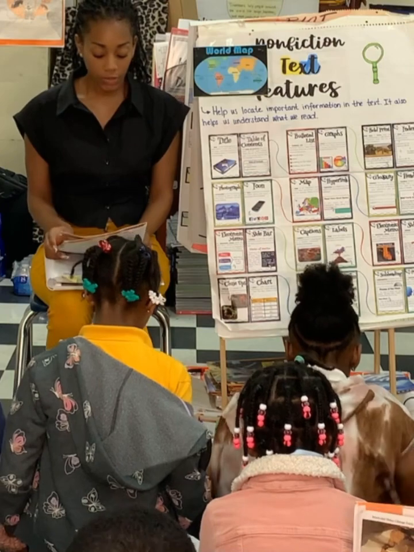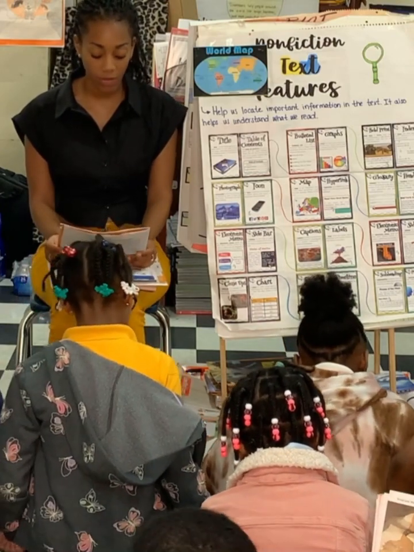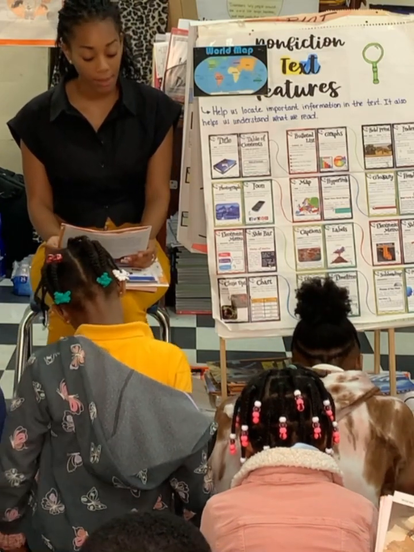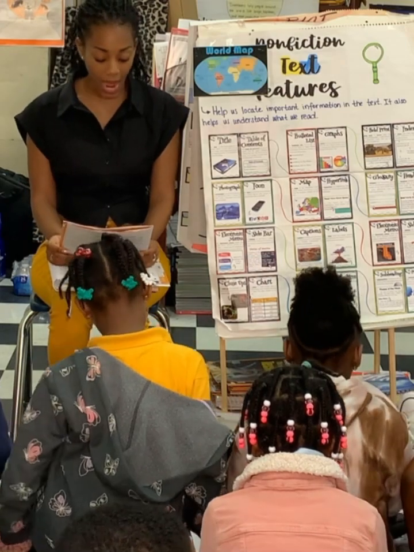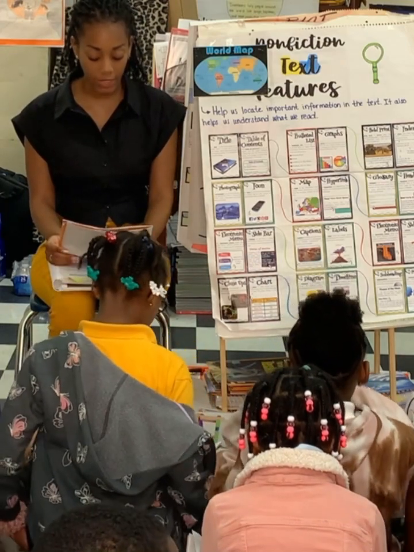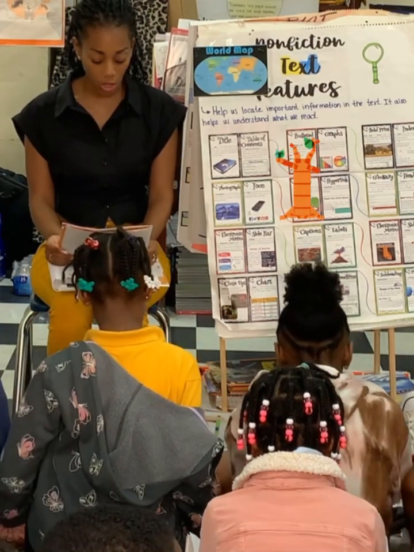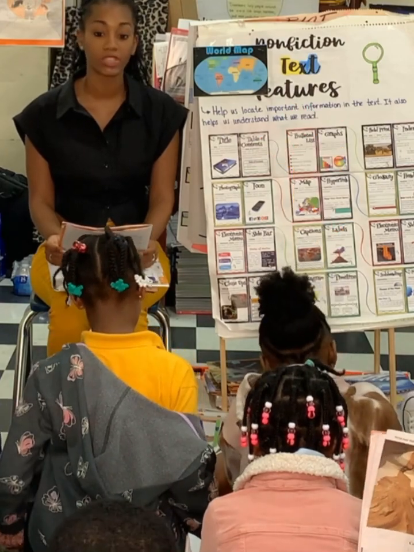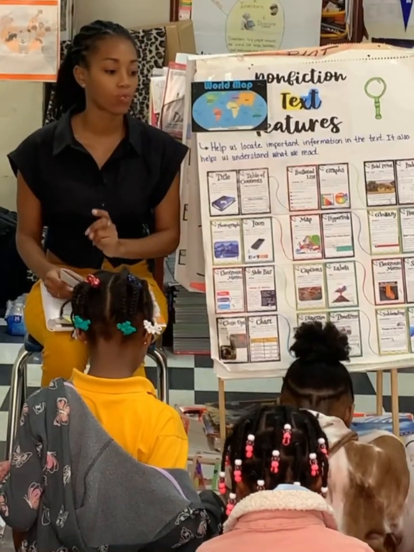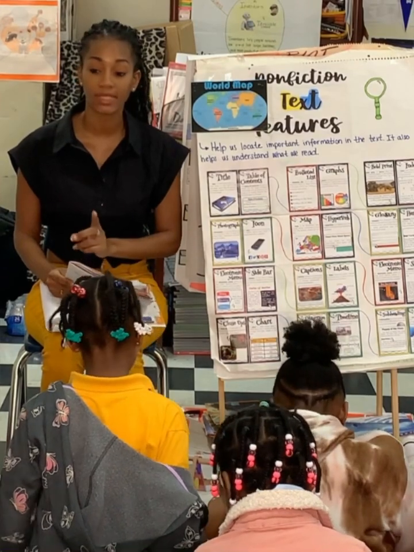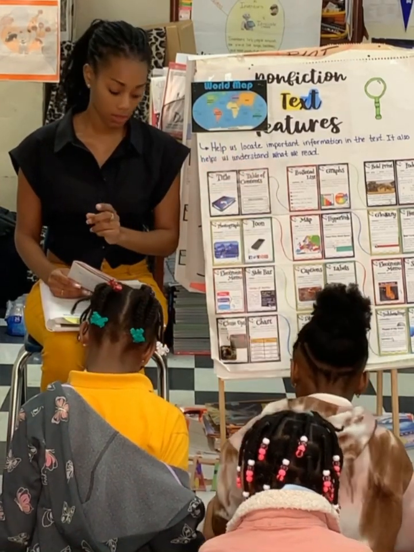Paragraph 8. Trees can help slow wind erosion and protect farmers' crops. Trees block the wind from blowing away soil. Tree roots also keep soil from washing away. In paragraph 6, we read about a problem. What was it? Yes.